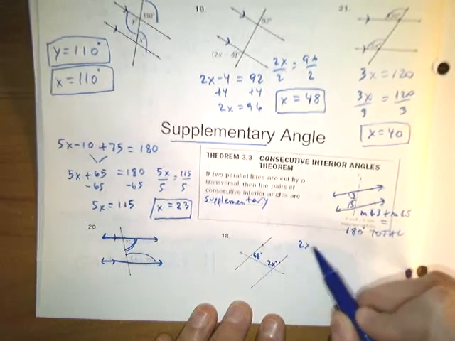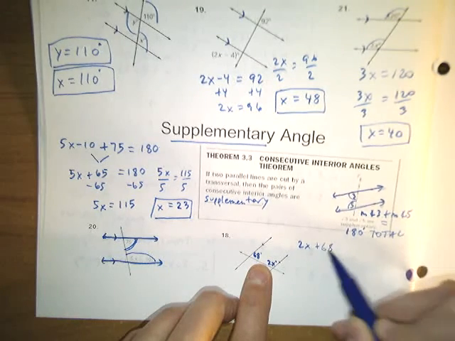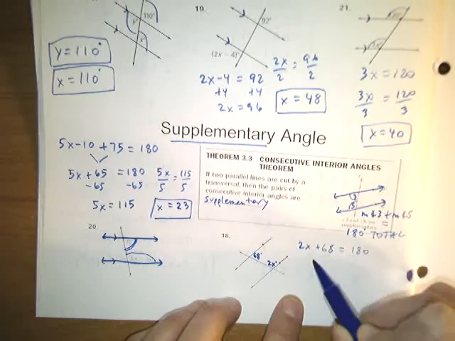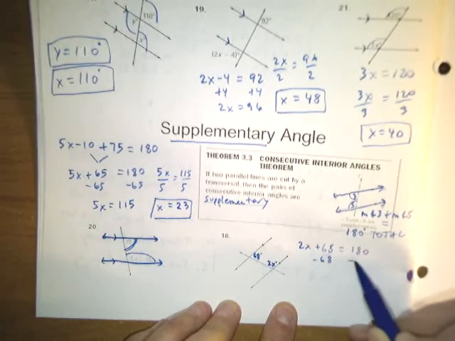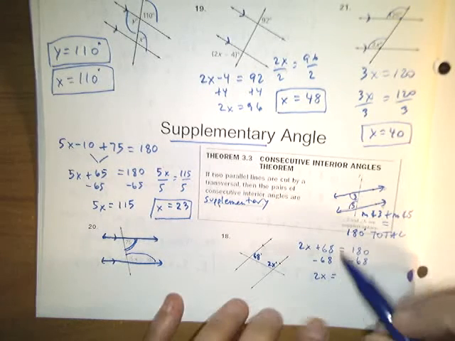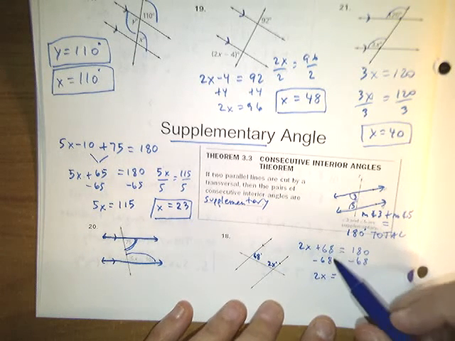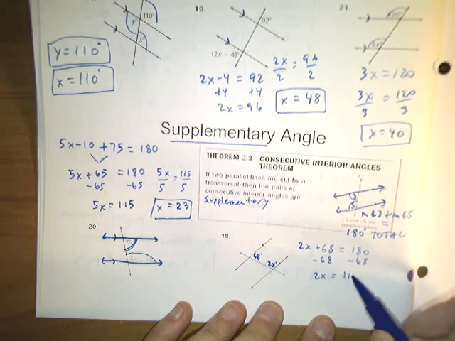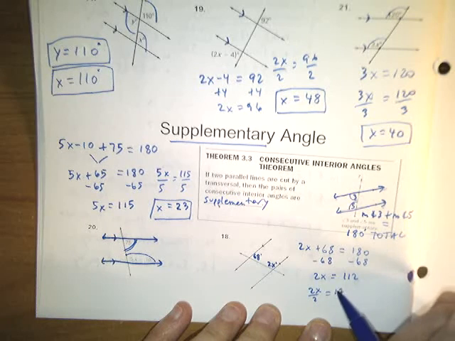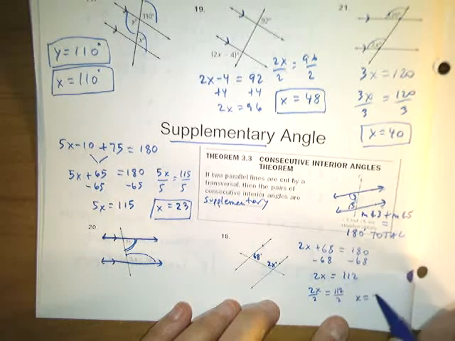So if I add 2x, that's this angle, plus 68, that's that angle, the total of those two will be 180. So finding x is just a matter of solving this equation. I have 112, dividing both sides by 2, x equals 56.